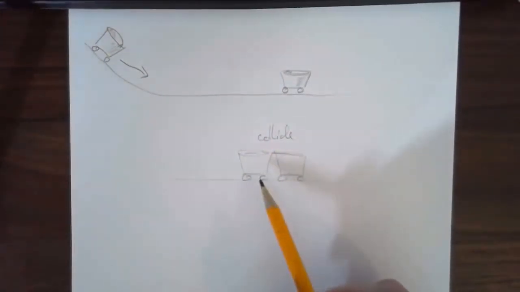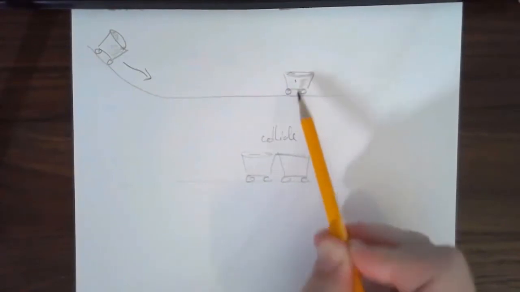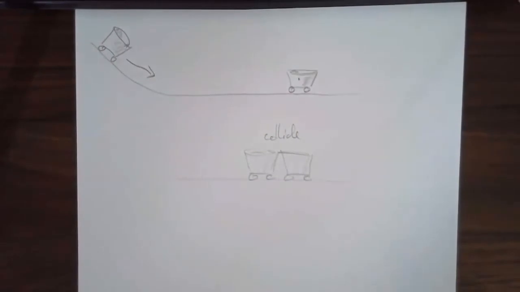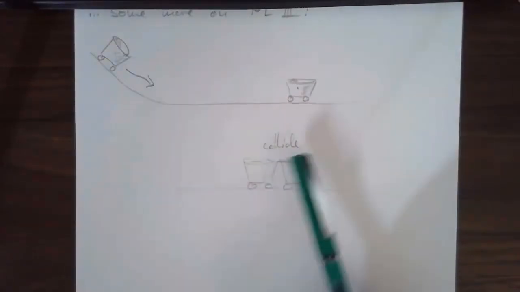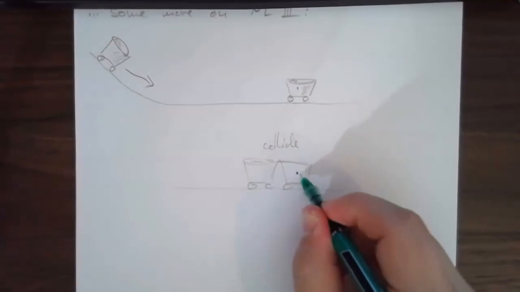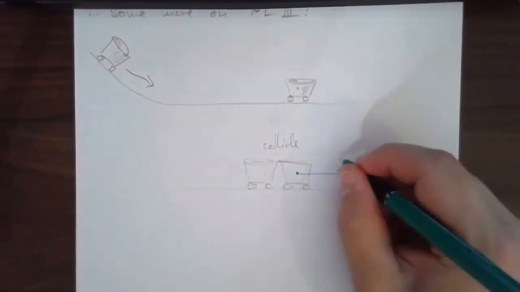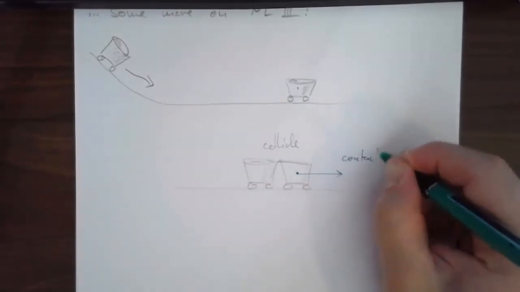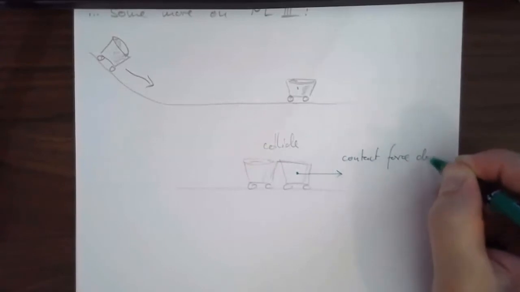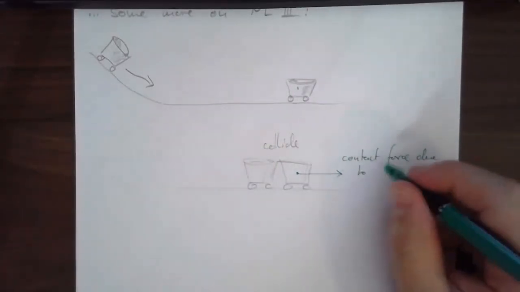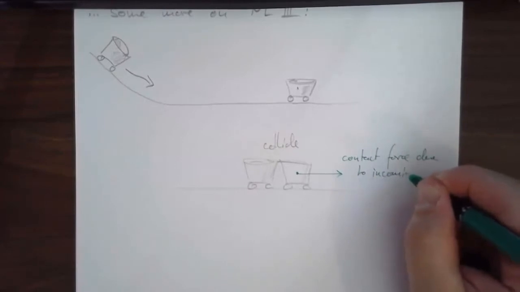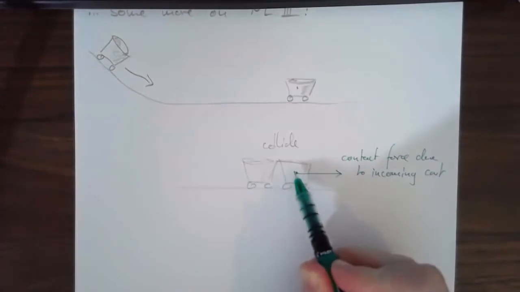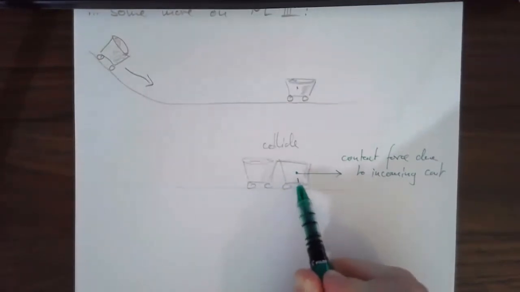So what happens as they collide? Well, this one is going to crash into this one. So it's going to act a force on it. This one acts a force on this one. It's going to be a contact force, so there's a force this way. This is a contact force due to the incoming cart. Note that this cart acts a force on this one, so I draw the force on the one that it's acting on.